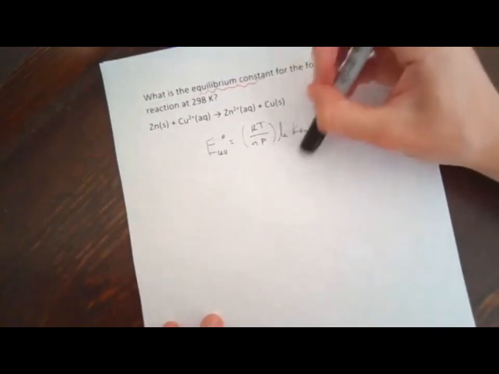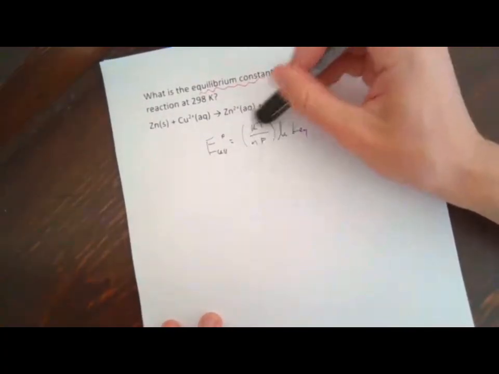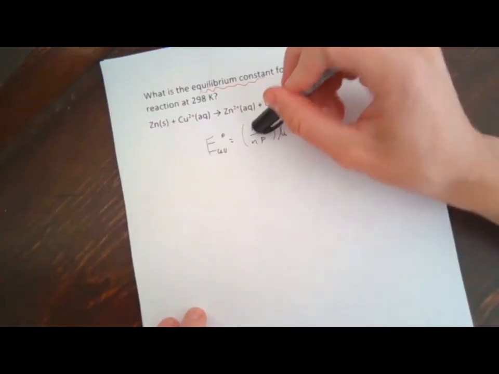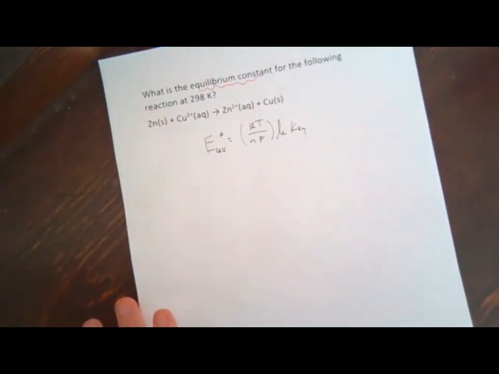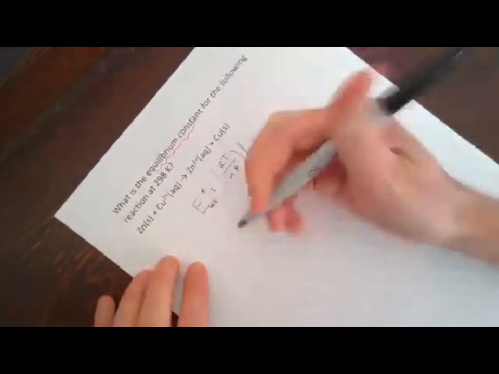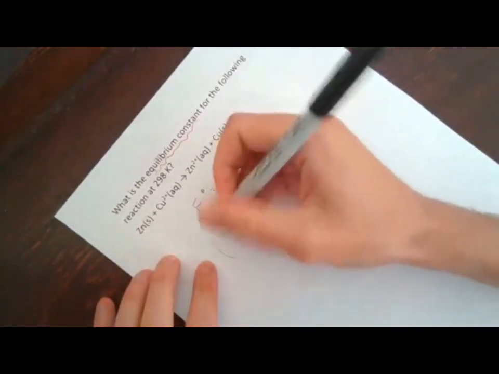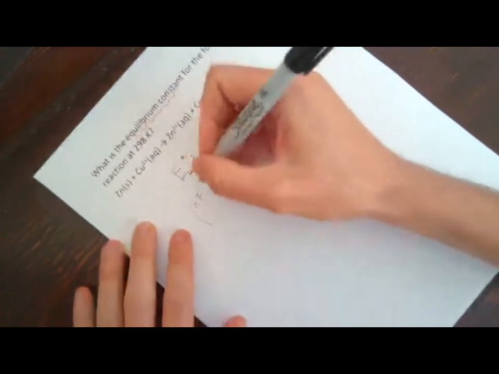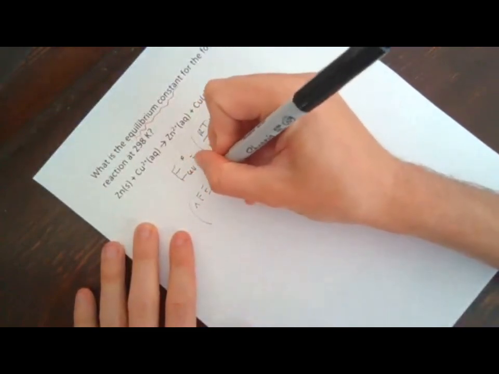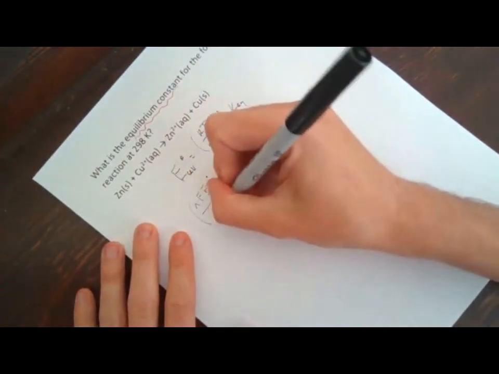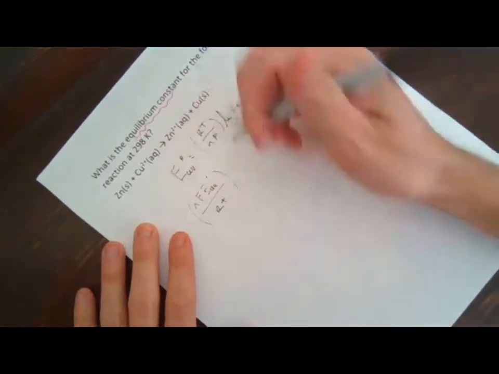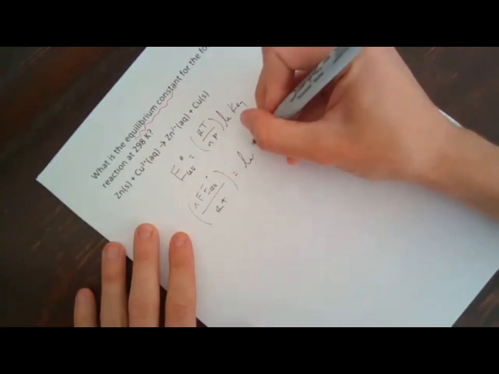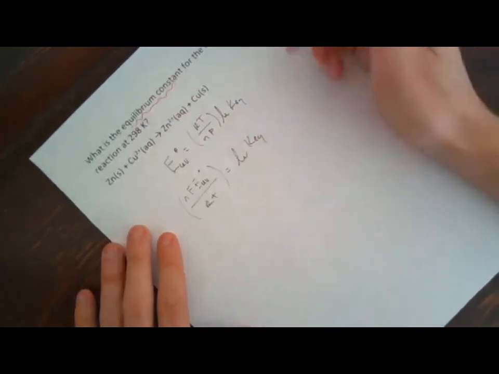So I want to isolate the equilibrium constant, which means I need to get rid of this fraction. To functionally divide by this fraction is the same thing as multiplying by the reciprocal. So what we end up with is nF E cell naught divided by RT, the reciprocal of this fraction multiplied by E cell naught, is equal to ln of the equilibrium constant.